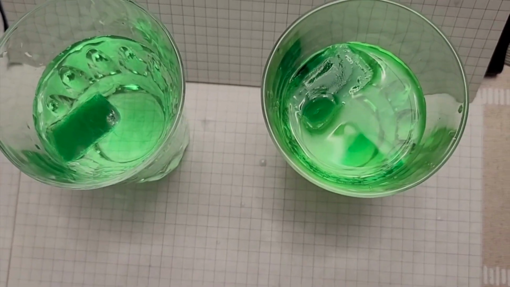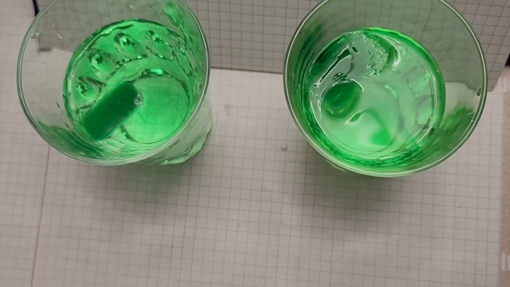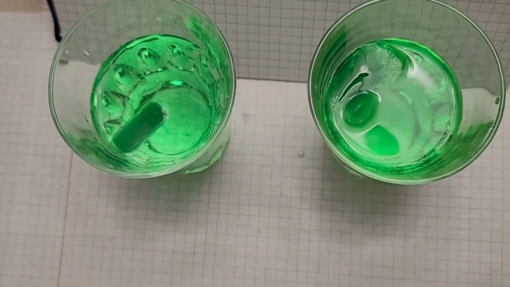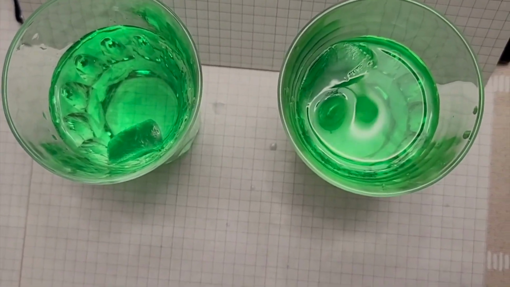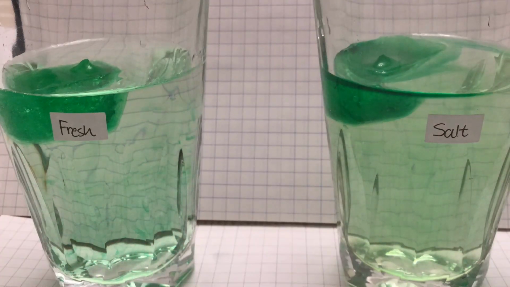As you can see in the time-lapse, the ice on the left, which is in fresh water, is visibly melting faster than that on the right, which is the salt one. Let's turn to another angle for a better view. In this view, we can see the density phenomena clearly.